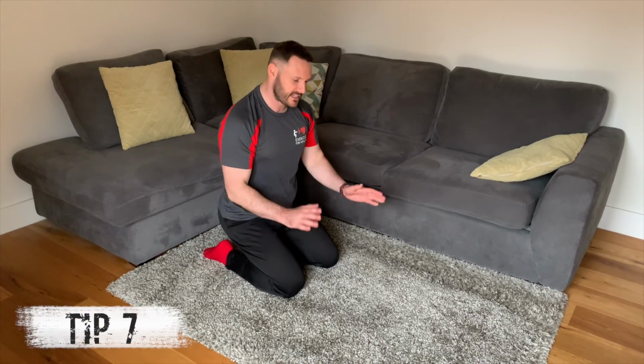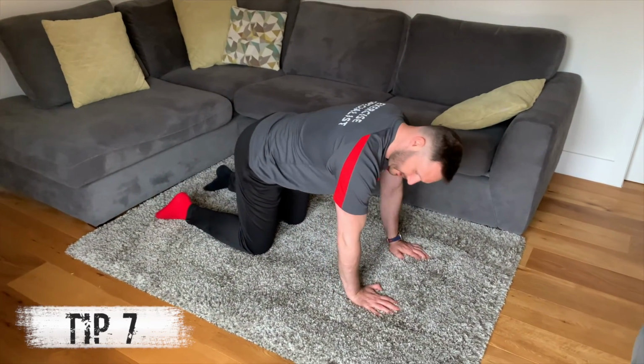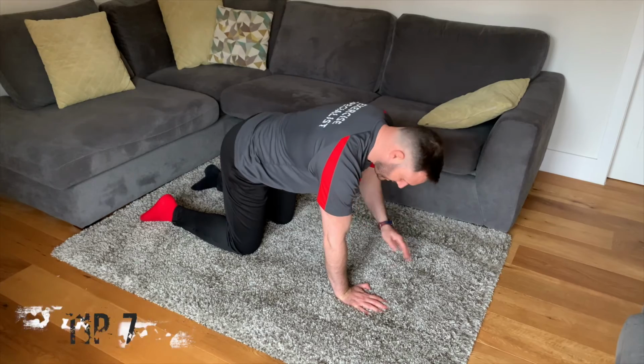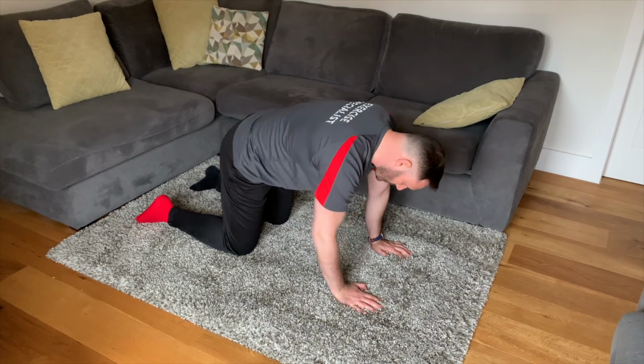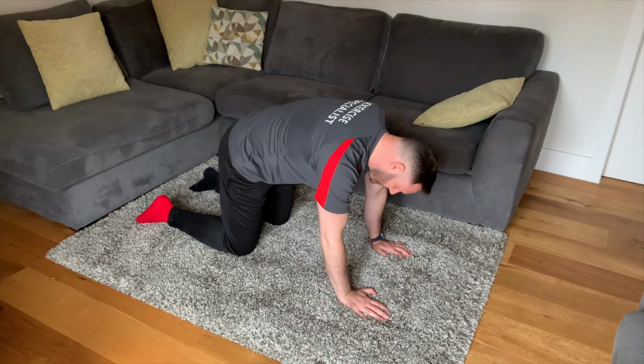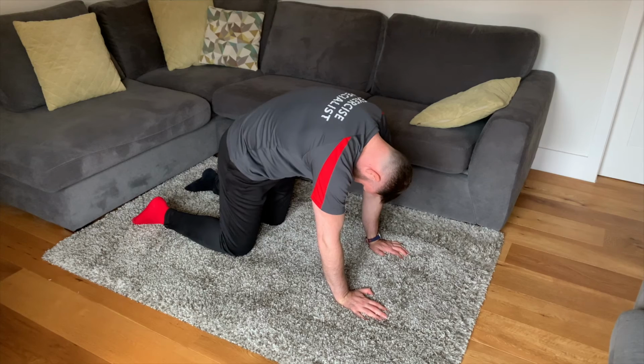The next one is called the cat camel, and for this you need to be on all fours. So I'm on my knees and I've got my arms so that the hands are directly underneath the shoulders. From there I'm going to do the cat position. That's where I try to tuck the tailbone underneath me, which humps the back over, and I allow my head to drop down.